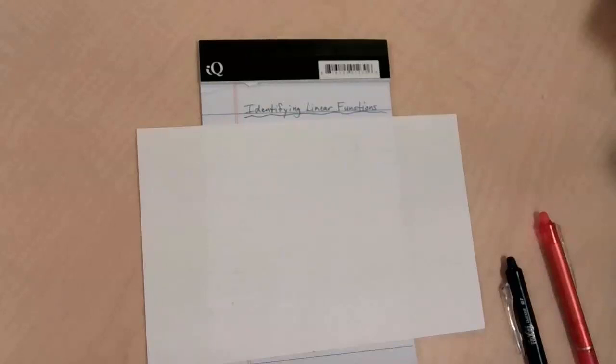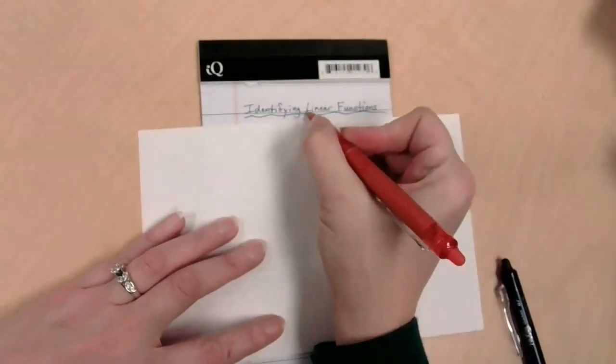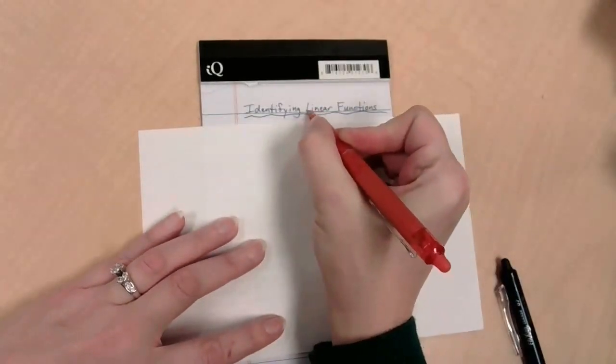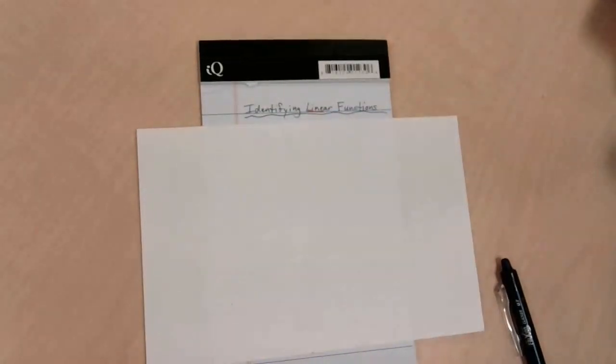Hello and welcome. Coming to you once again, not quite live from One Take Studios, where today we're going to talk about identifying linear functions. I am hoping that you can see the word line in linear, because that is going to be our keyword of the day. How do we decide if a function makes a line or not?